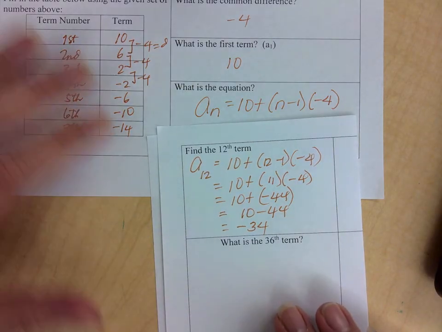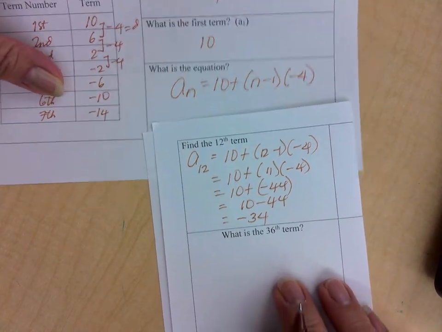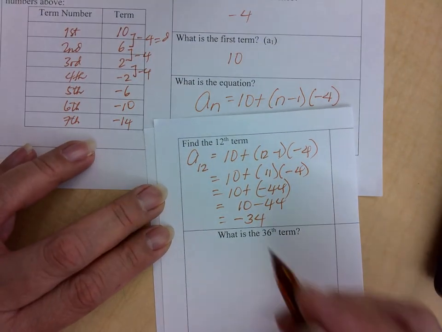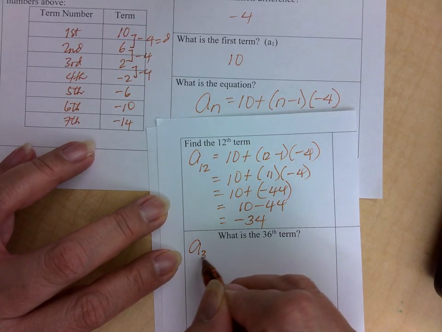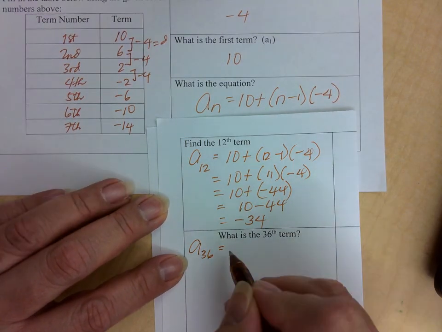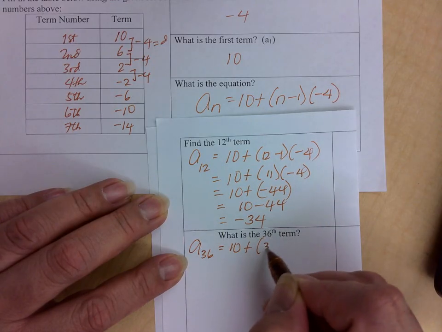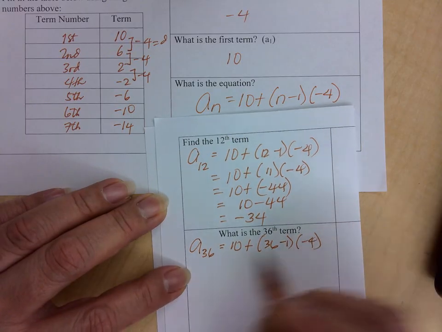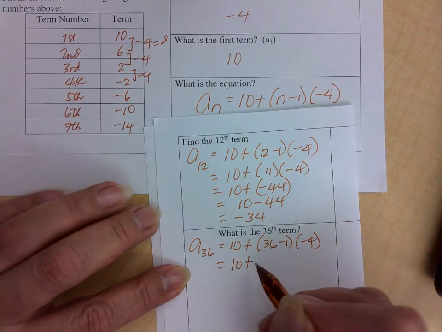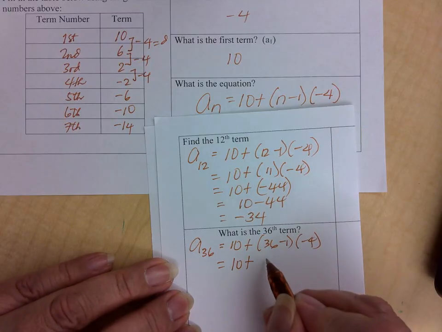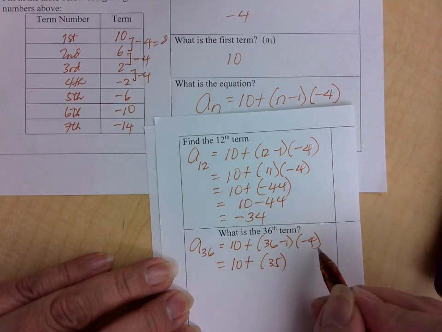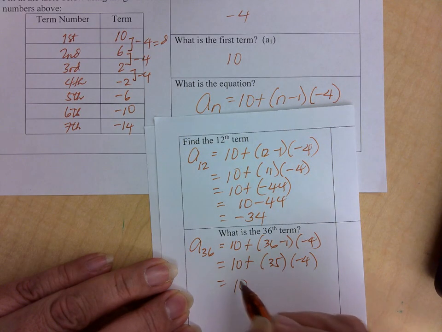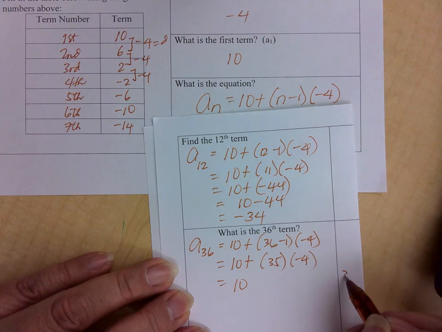Now let's go to the next. The next is the 36th term. So a sub 36 is equal to 10 plus 36 minus 1 times negative 4. Again, same process. 36 minus 1 is 35 times negative 4. Okay? We just bring down 10. 35 times 4.